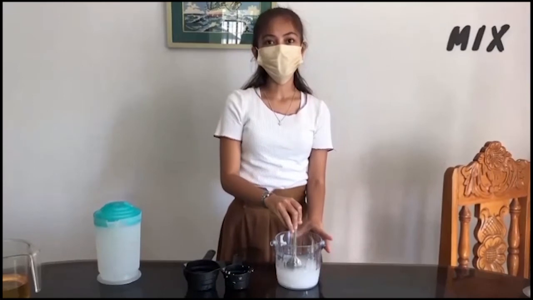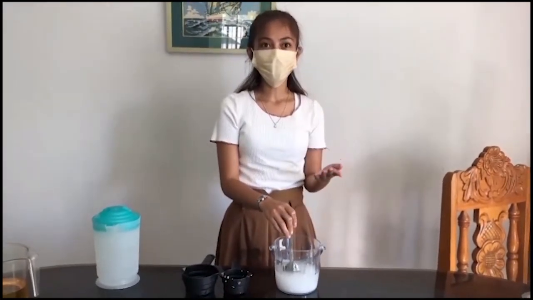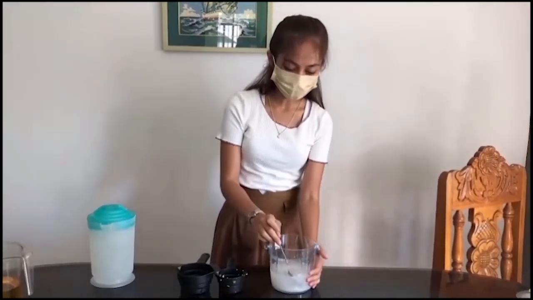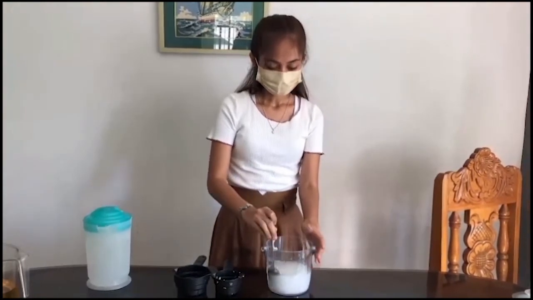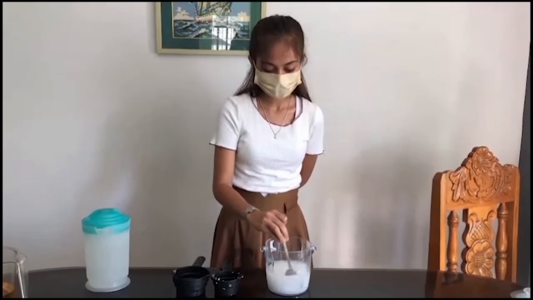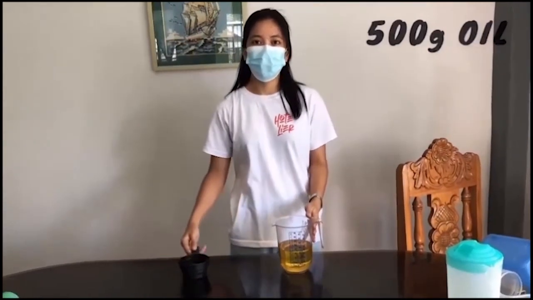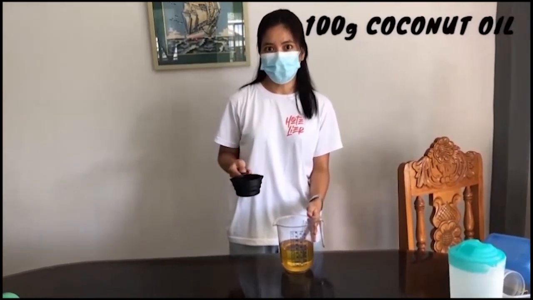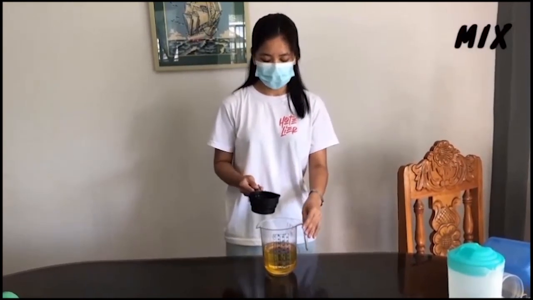Sodium hydroxide produces or exposes hot pressure. So make sure not to spill anything on your skin. When making soap, you also need to have 500 grams of vegetable oil or any type of oil and 100 grams of virgin coconut oil. Then you have to mix it all together.